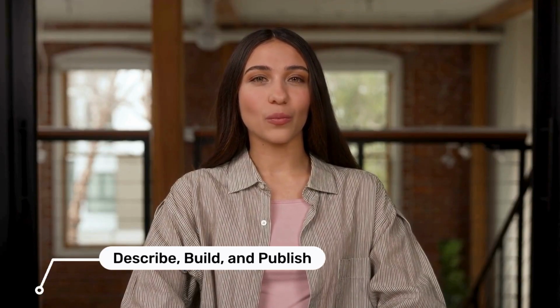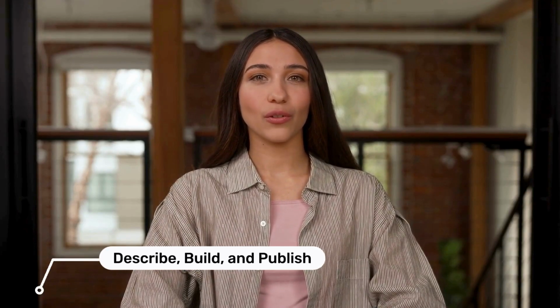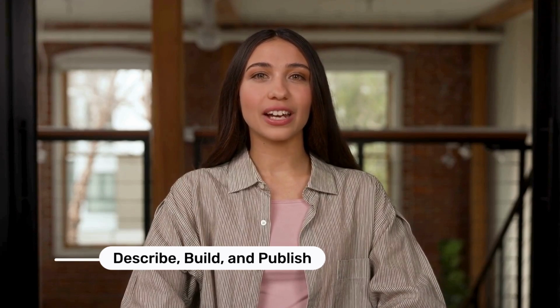So to summarize, using Base44 for beginners is all about 3 simple steps. Describe, build, and publish. You describe what you want. The AI builds it for you and you publish it online. It takes what used to be a weeks-long coding process and compresses it into minutes.